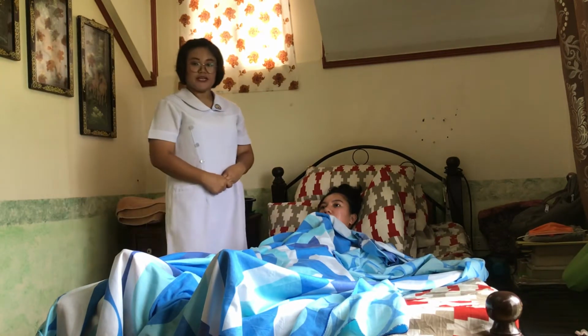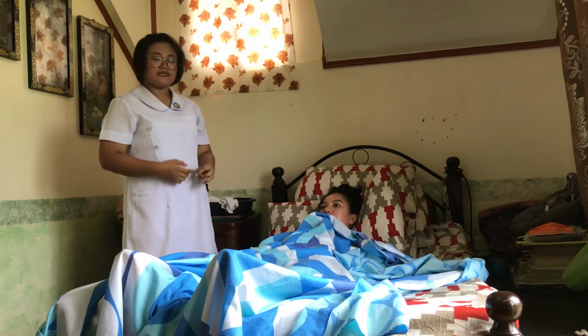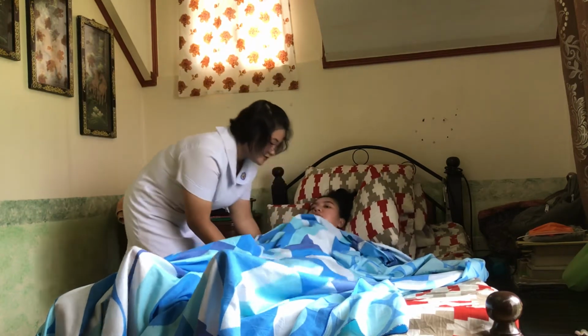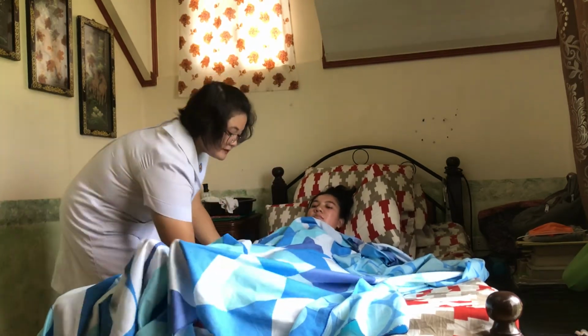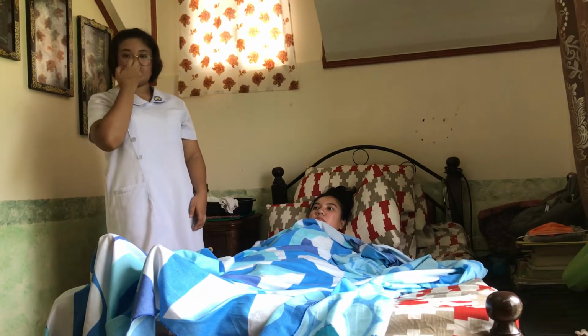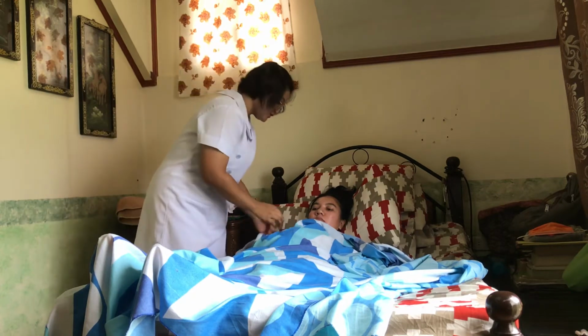After that, we can now assist the patient to the side of the bed. And after that, we can now remove the patient's gown.